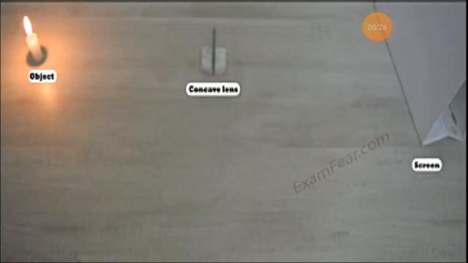First of all, we have taken a concave lens. So we are going to study the image formation by concave lens here. A concave lens is a diverging lens, and here do we see an image on the screen? Here again we place the concave lens in between the image and the candle, that is the object. So can you see an image on the screen? No, we don't see any image on the screen.